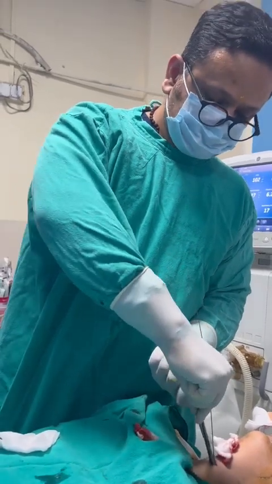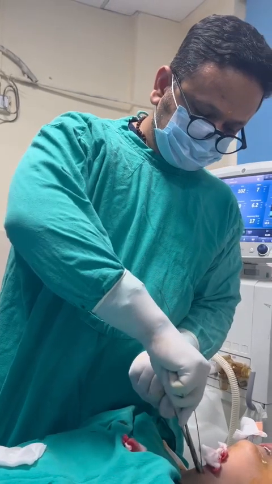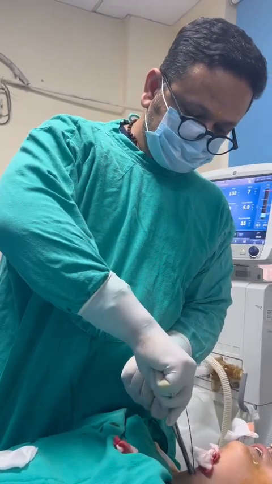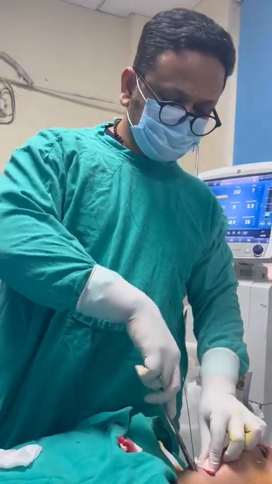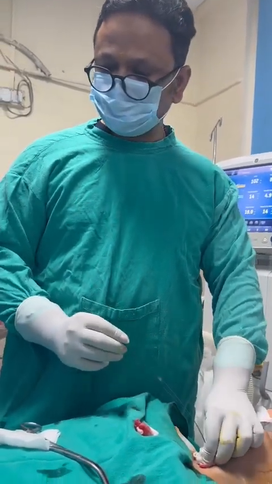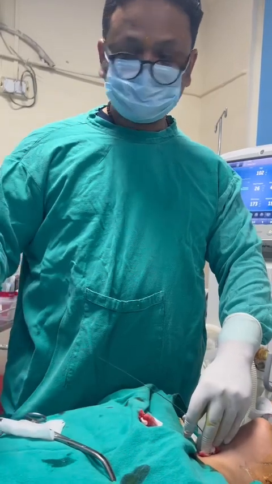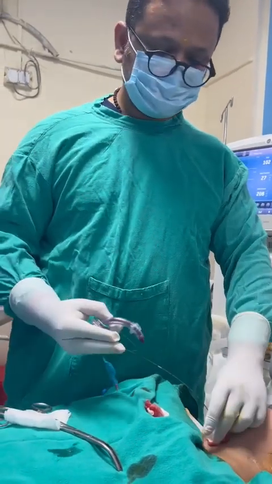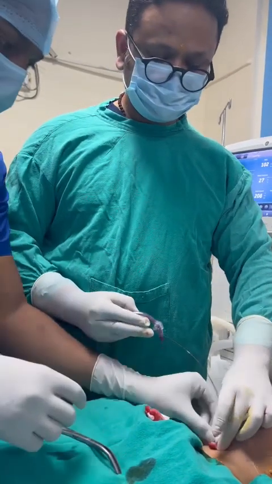To dilate it, how much space? Approximately 1 centimeter, maybe 1.5 to 2, depending upon the size of the tube which you have inside. Where is the tube? 7.5. Blood pressure 153 by 79. Okay, good.